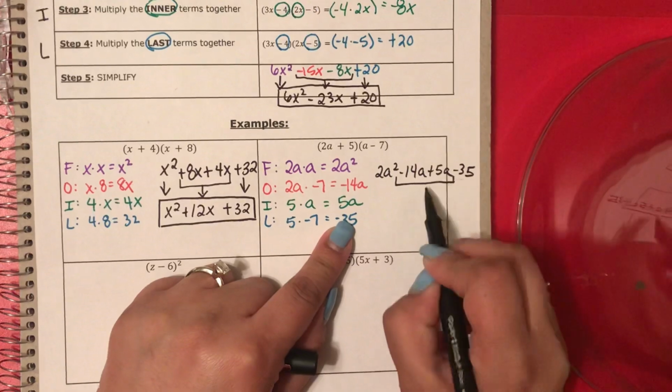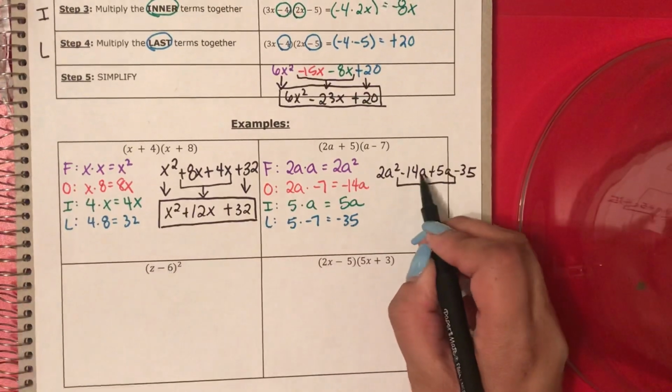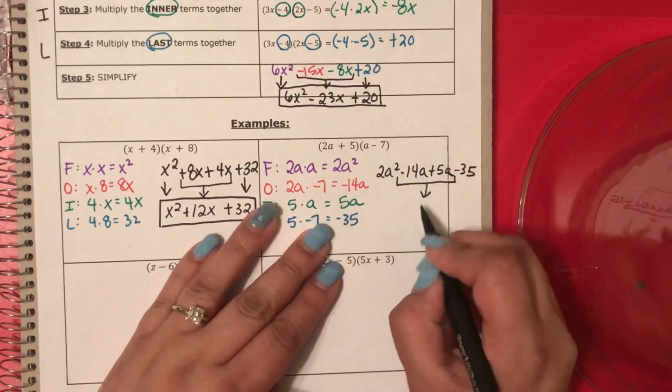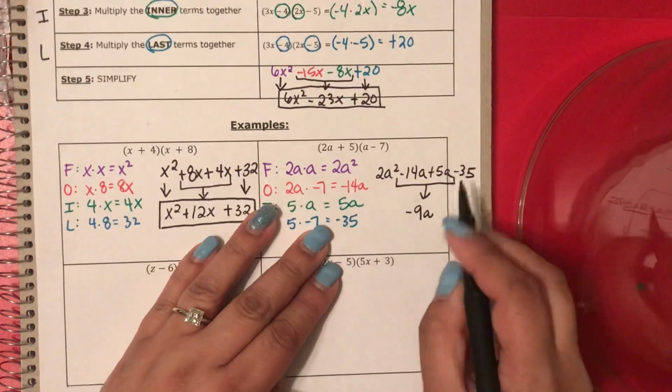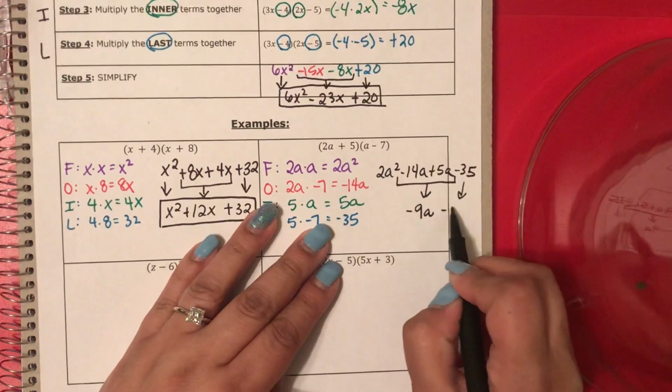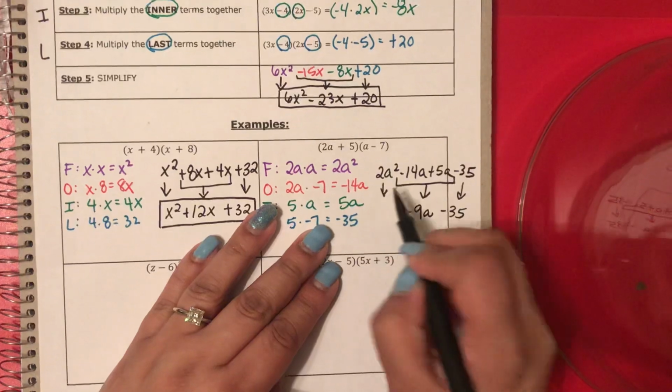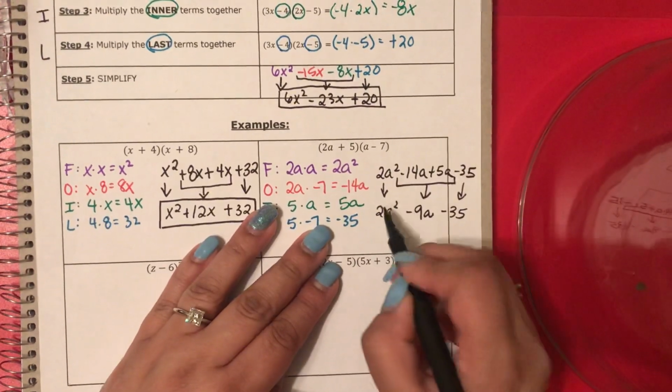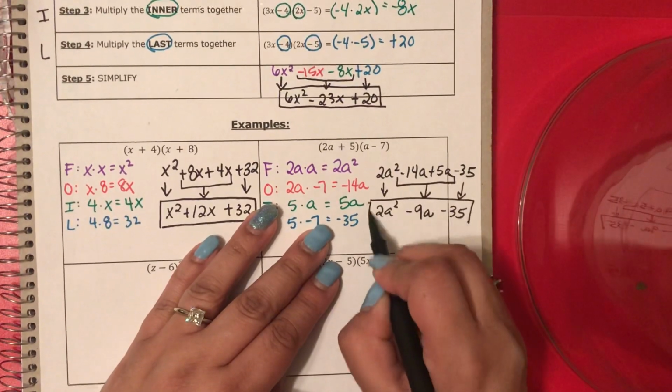Put these two together. Negative 14a plus 5a gives me negative 9a. Bring this down, I get negative 35. Bring down the first term, 2a squared. There's my answer.